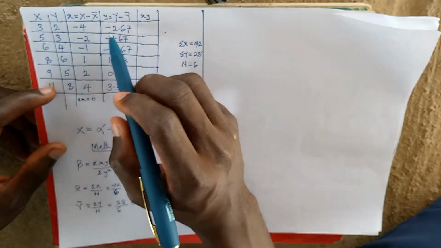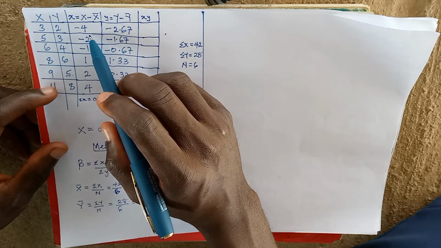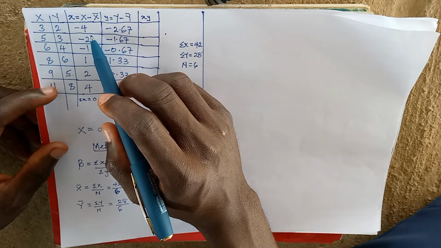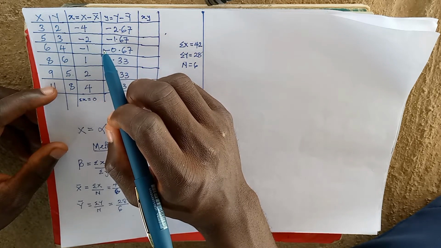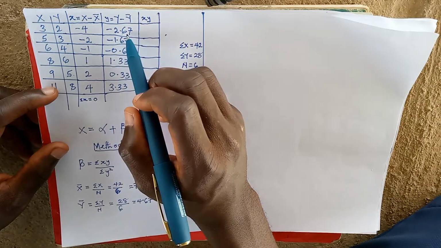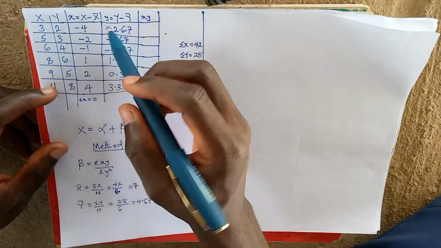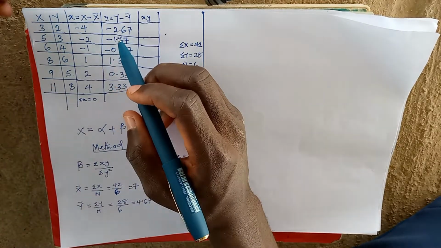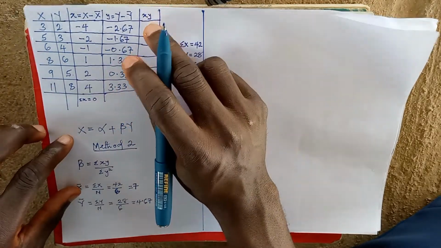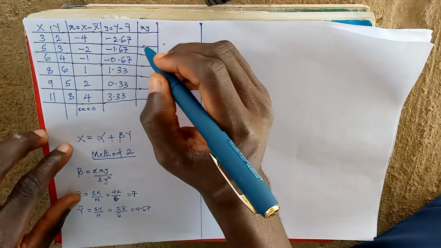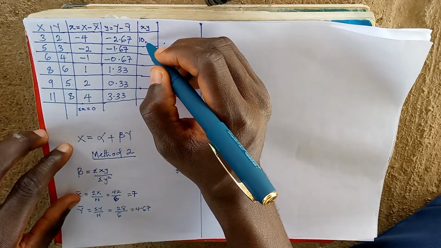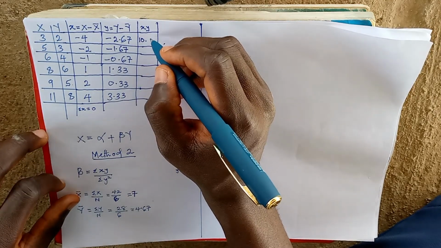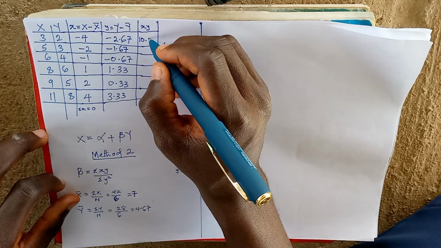This column multiplied by this column: minus 4 multiplied by minus 2.67 gives us 10.6668.